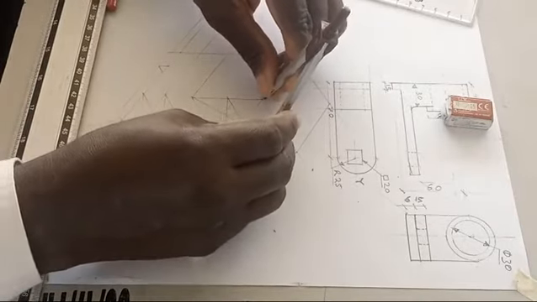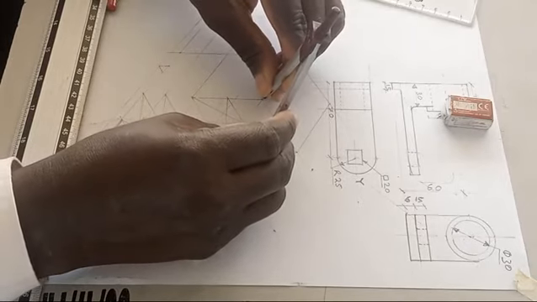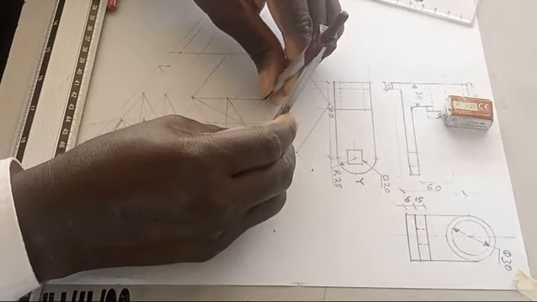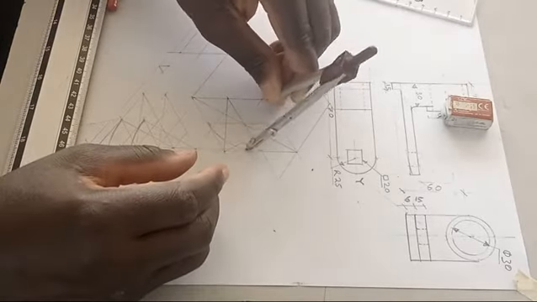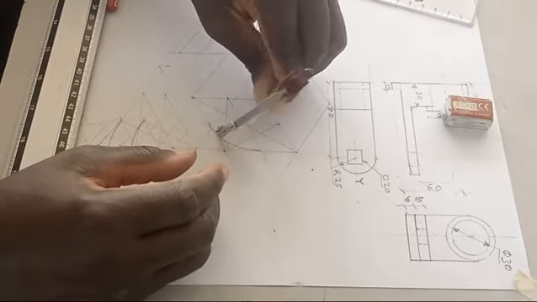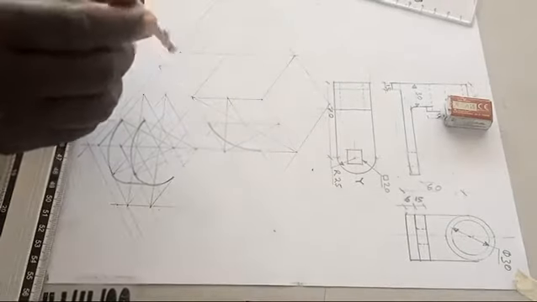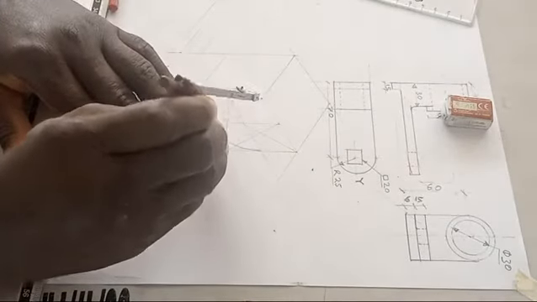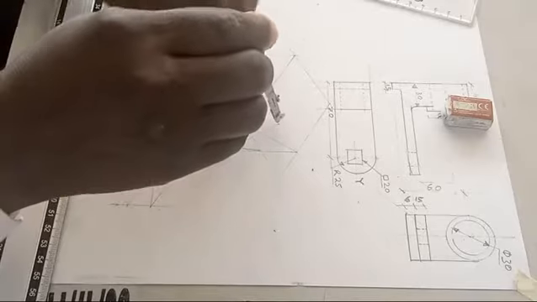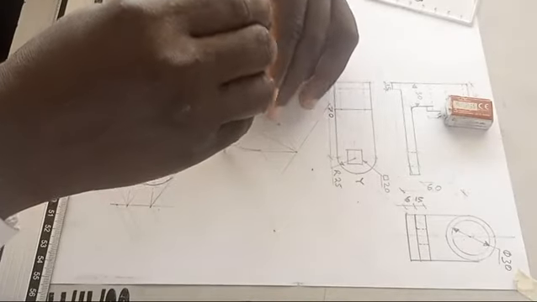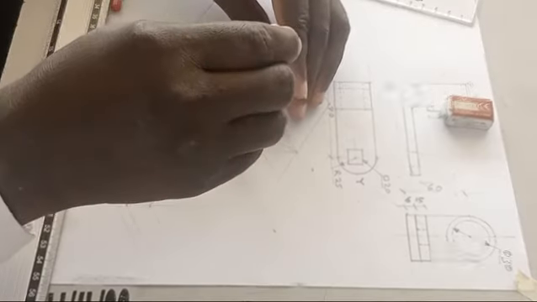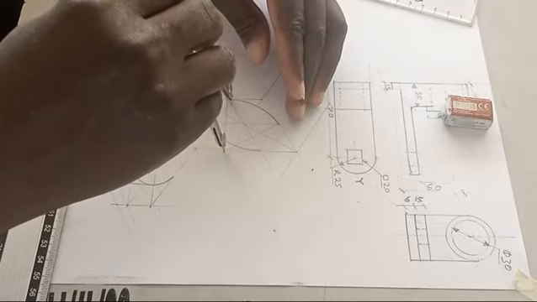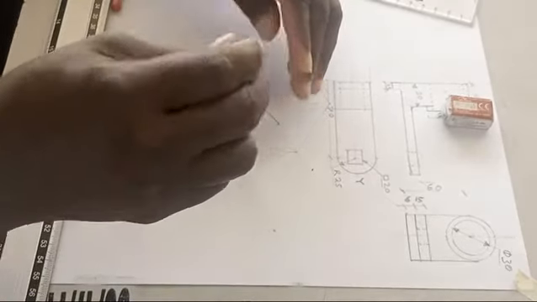Like that. I'll stay on the bottom of the V to join the legs of the V. Like that.